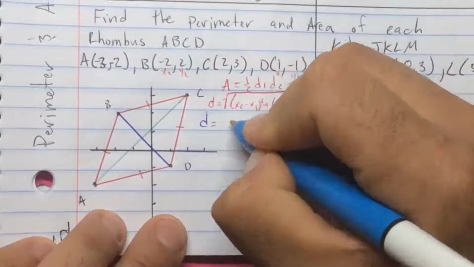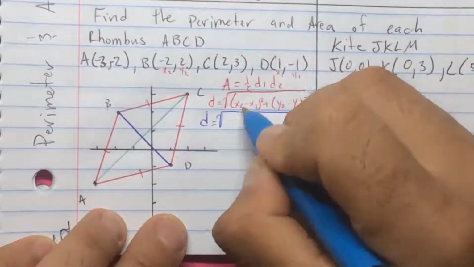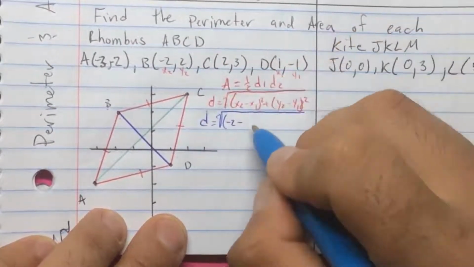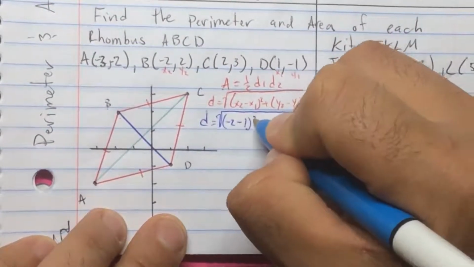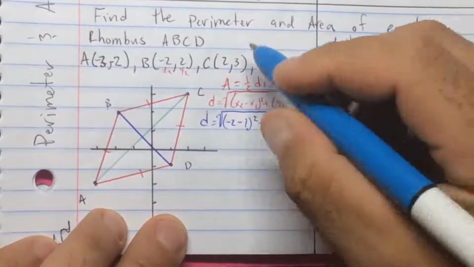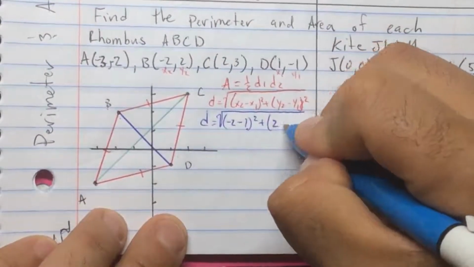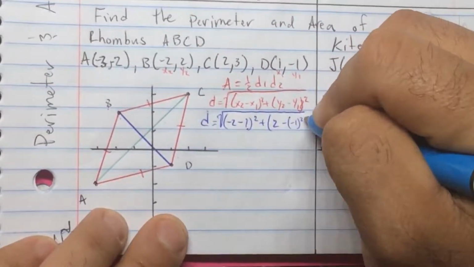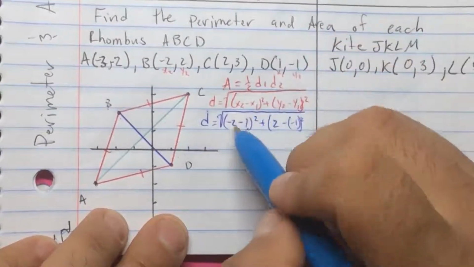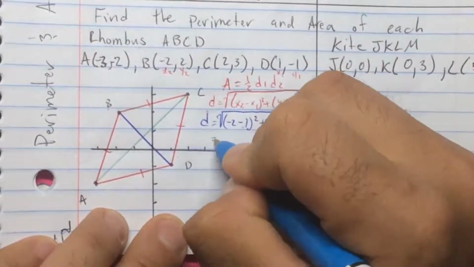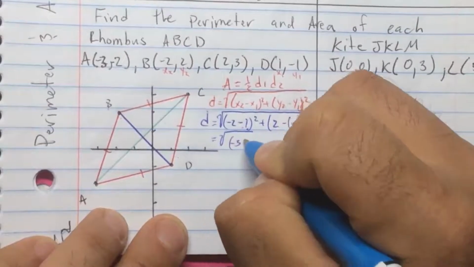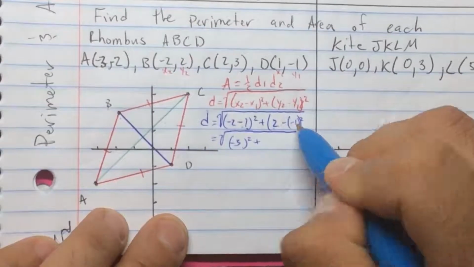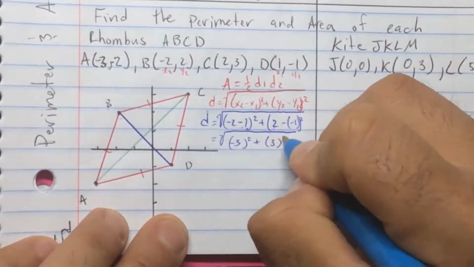So our D is going to be equal to the square root of x2, which is -2, minus our x1, which is 1, squared, plus our y2, which is 2, minus our y1, which is -1, squared as well. -2 minus 1 is equal to -3 squared, plus 2 minus -1 is also equal to 3 squared.